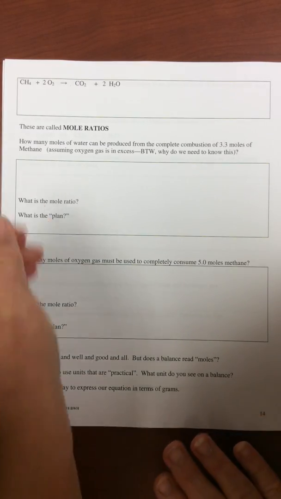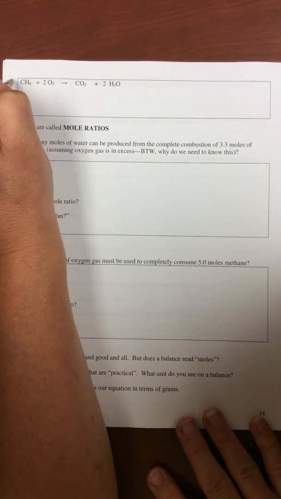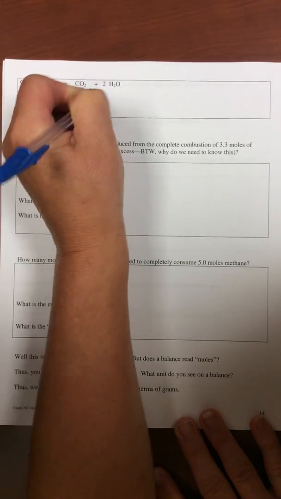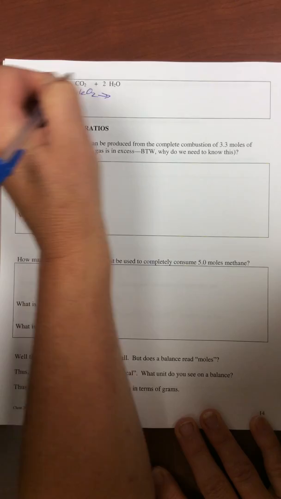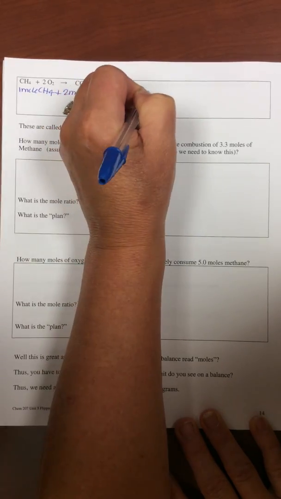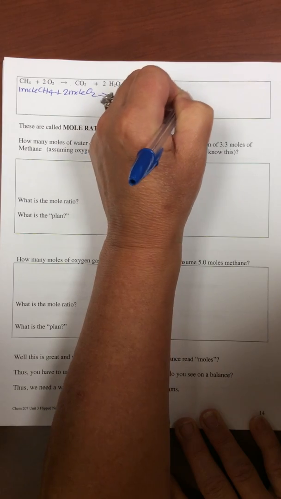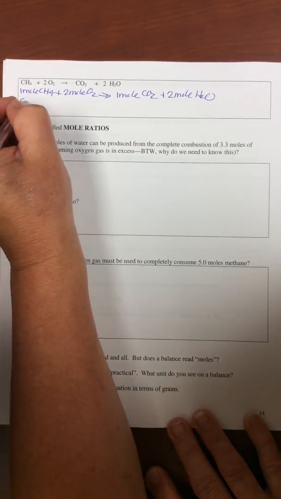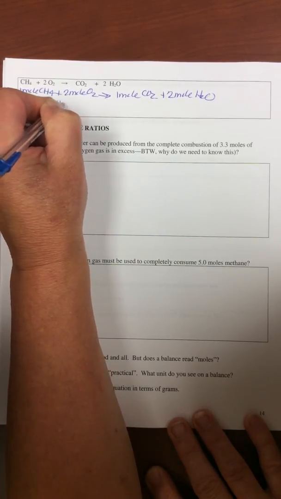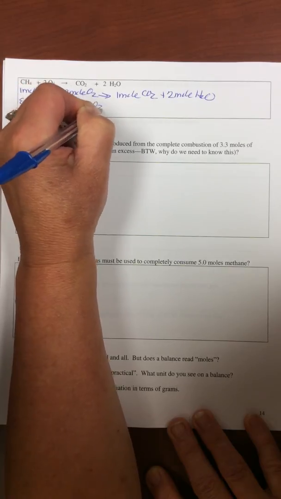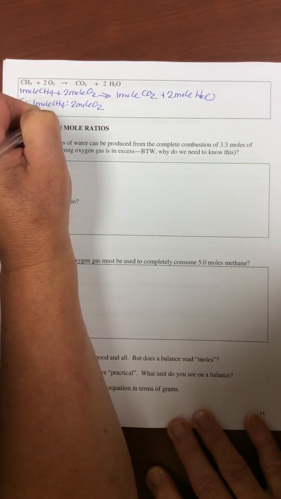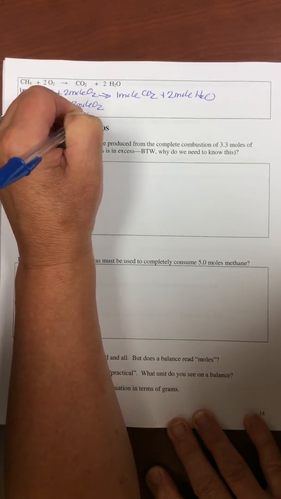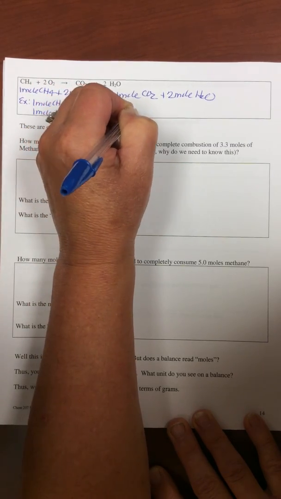So what we have is 1 mole CH4 plus 2 moles of O2 yields 1 mole of CO2 plus 2 moles of water. And then we can have mole ratios. For example, 1 mole CH4 to 2 moles of O2, or 1 mole of CH4 to 2 moles of water, etc.